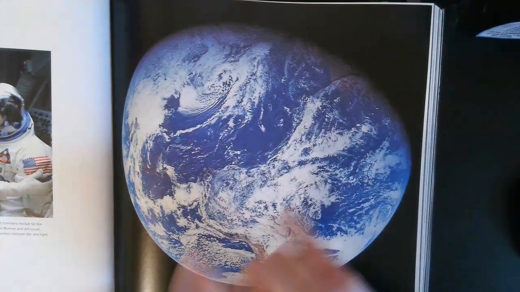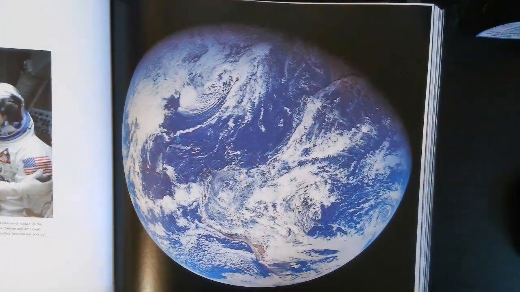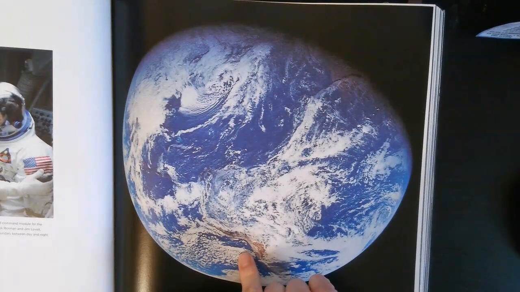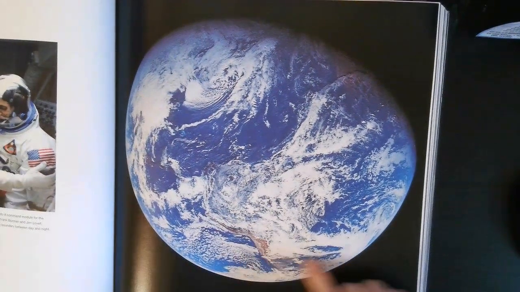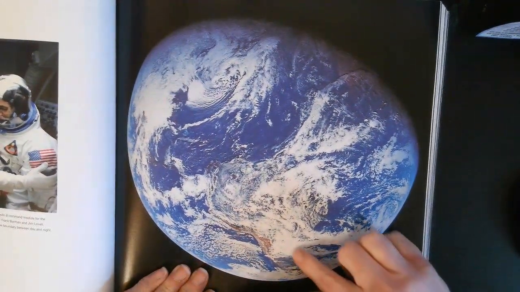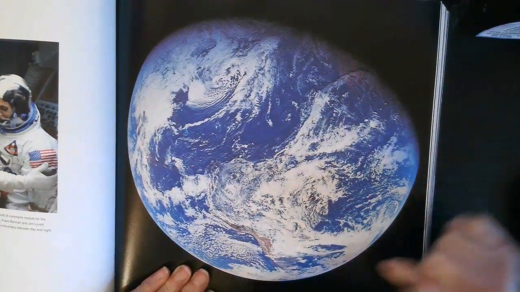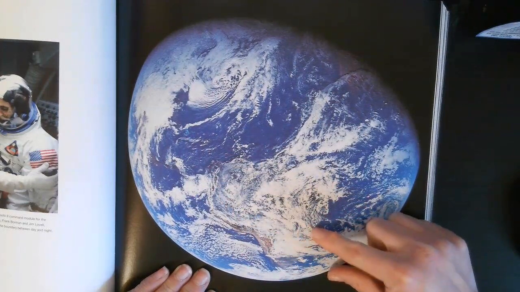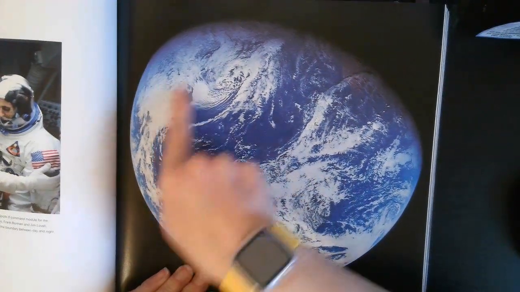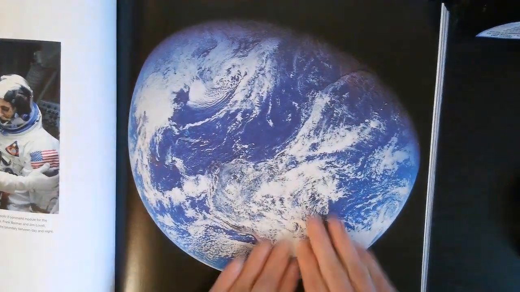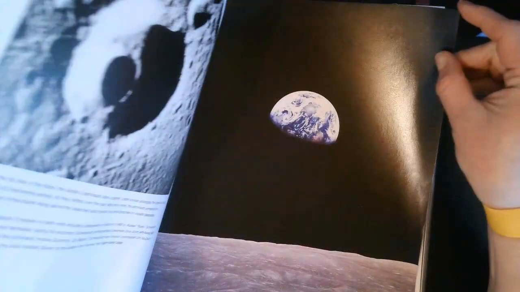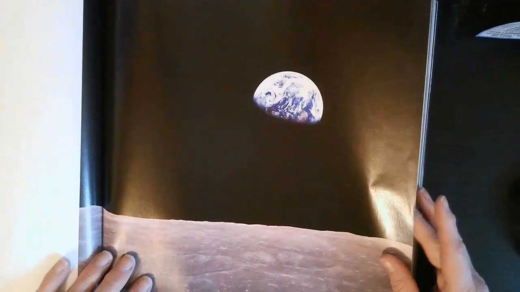There were a couple of astronauts that became the first humans to see the Earth as a planet. In this view, North and South America lie along the boundary between day and night. So there's, I think, South America, and then the U.S. is up here. And then again, another view from the moon.